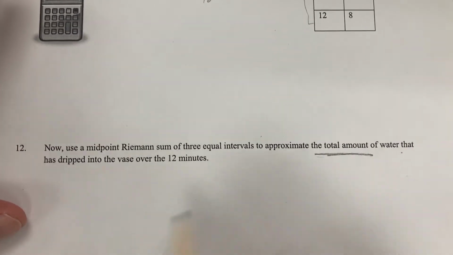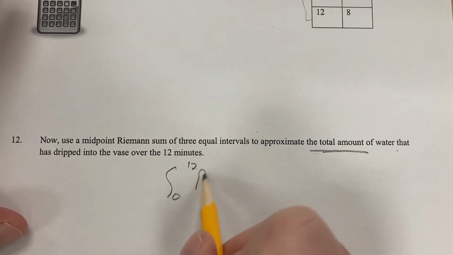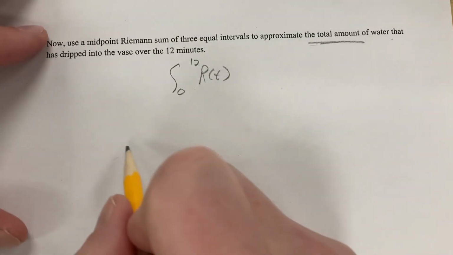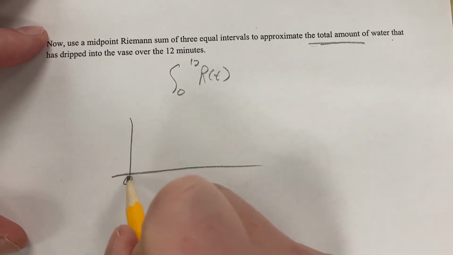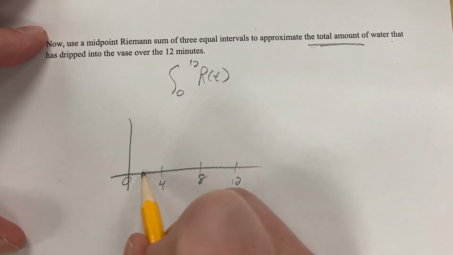And now we're not talking about an average anymore. We just want the actual total. We want just this right here. So we're actually going to do the midpoint sum and then let that be the answer. So from 0 to 4 again, from 4 to 8, from 8 to 12. But this time I'm going to let the midpoint dictate.